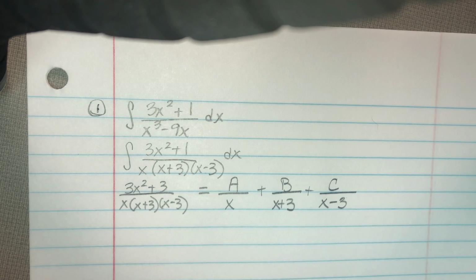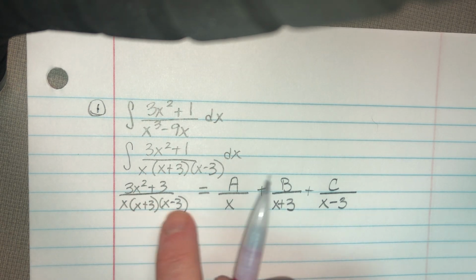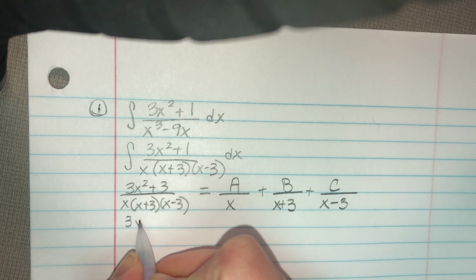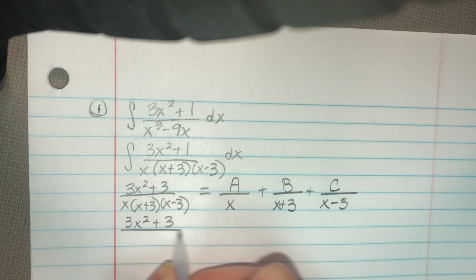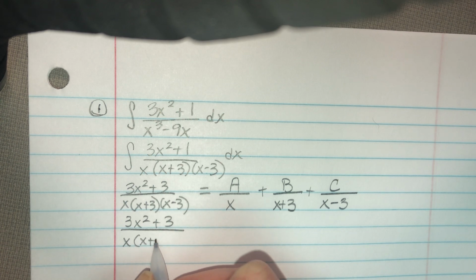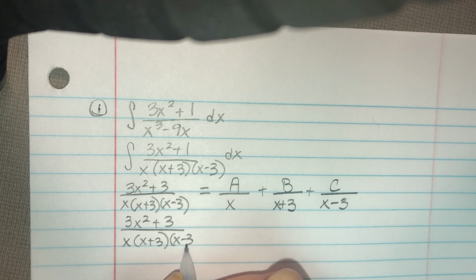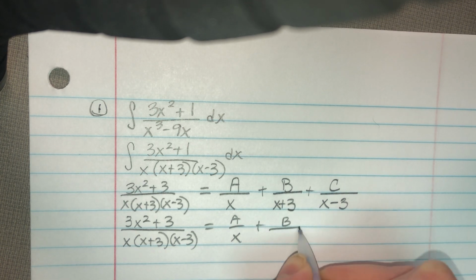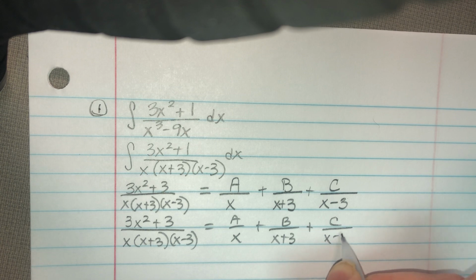Okay, so step 4 is to multiply both sides of the equation by the denominator of the original function, which is this denominator on the left side. So I'm going to start just by copying it down. A lot of math is copying things over neatly.